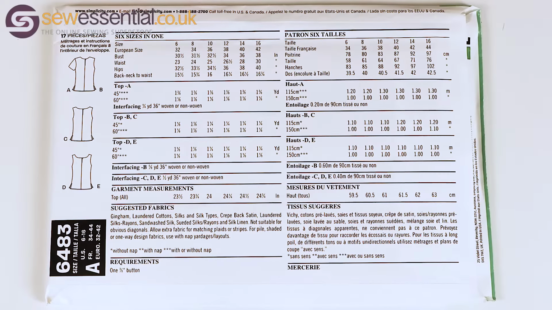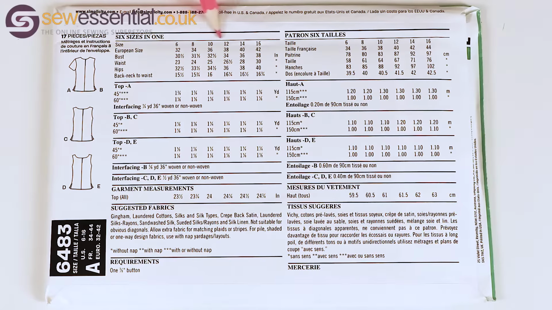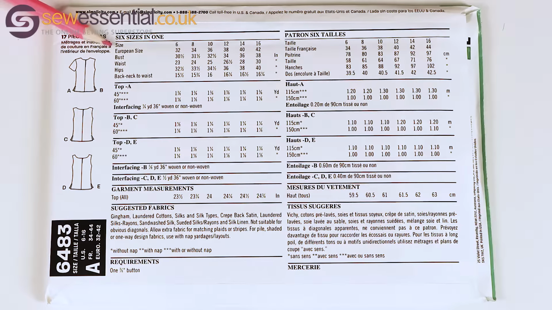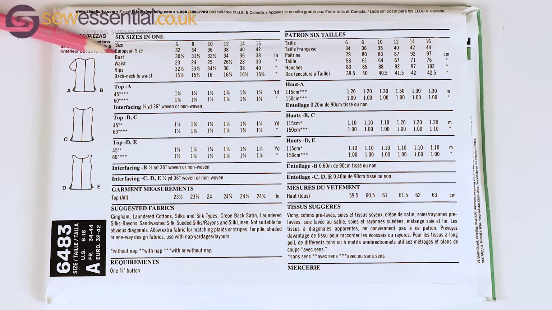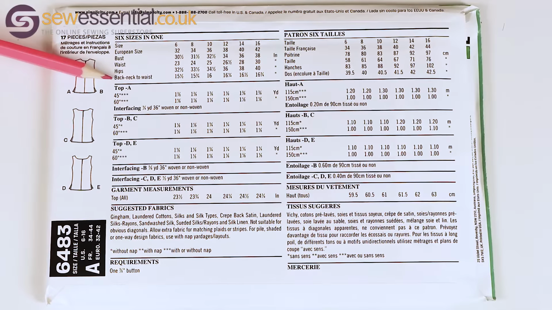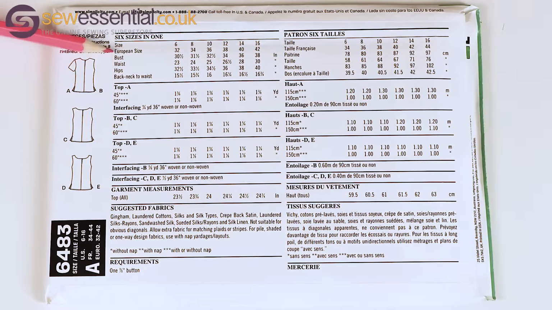So you'll notice along the top the sizes are listed in the top row, and then you've got a row for the bust, waist and hip measurements. You've also got a back neck to waist row as well, but most people won't need to use that. That's more important if you're particularly tall or if you're very petite. If you're more of an average height, it's these measurements that you want to concentrate on, the bust, waist and hips.